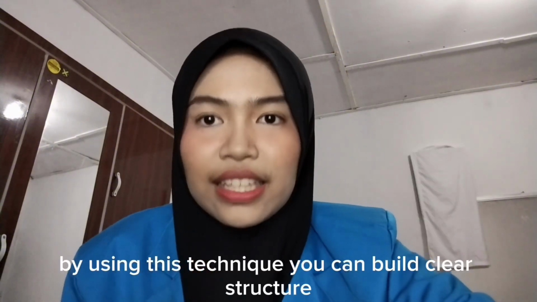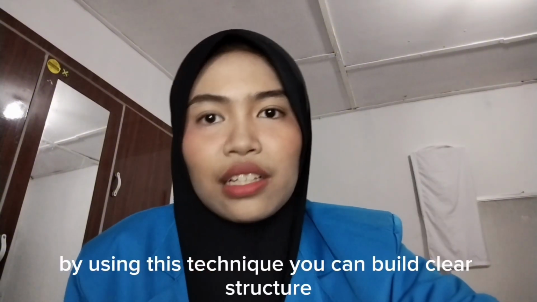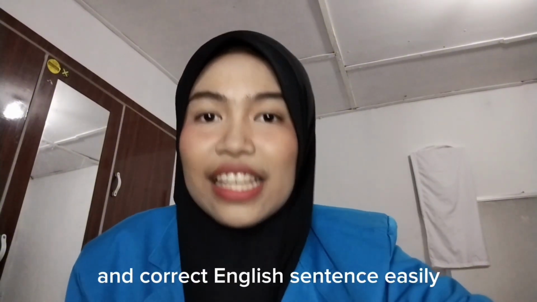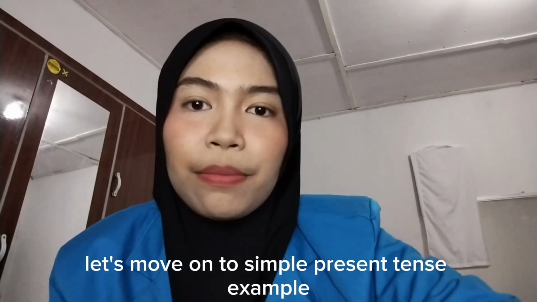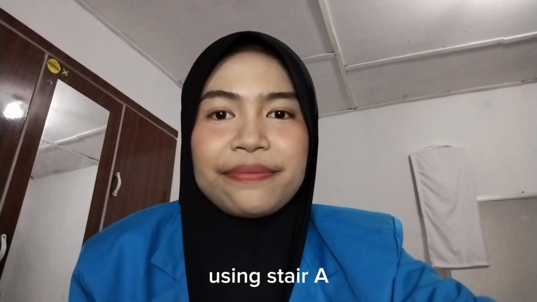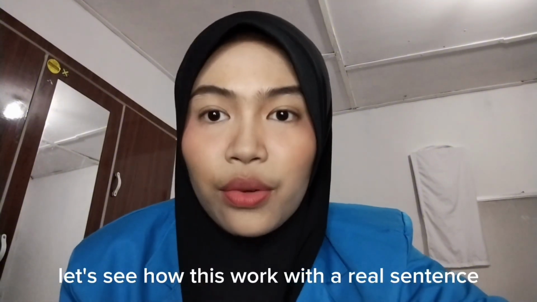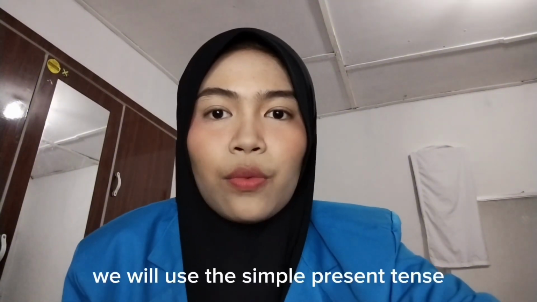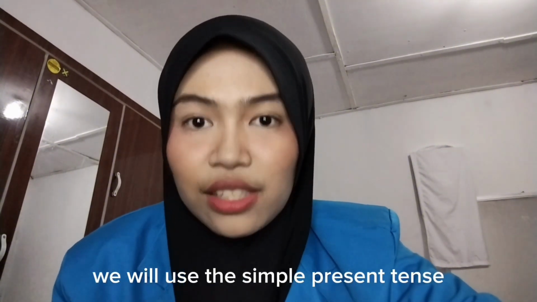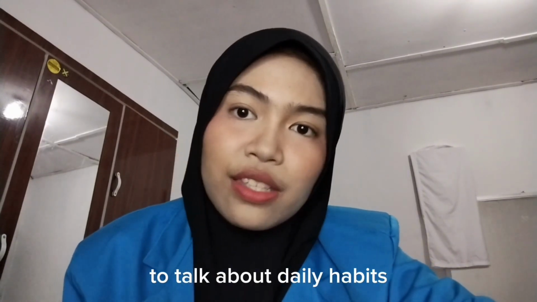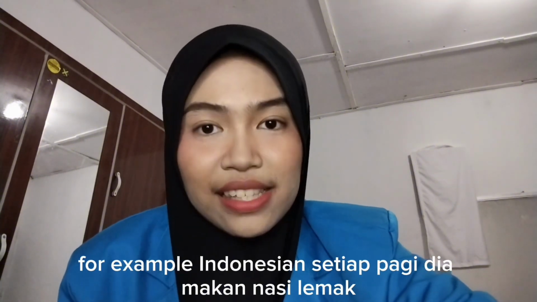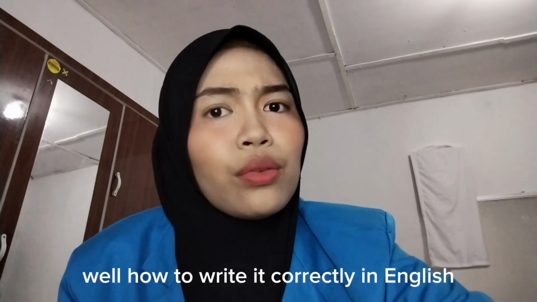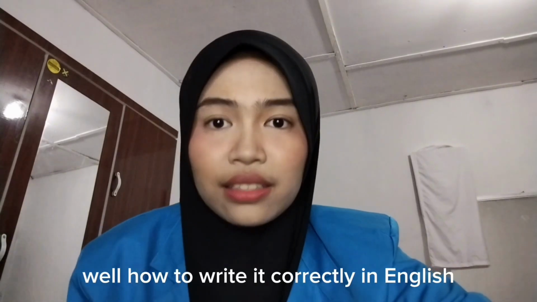By using this technique, you can build a clear structure and correct English sentences easily. Let's move on to a simple present tense example using stair A. Let's see how this works with a real sentence. We will use the simple present tense to talk about daily habits or general facts. For example, in Indonesian, "setiap pagi dia makan nasi lemak." Well, how do we write it correctly in English?